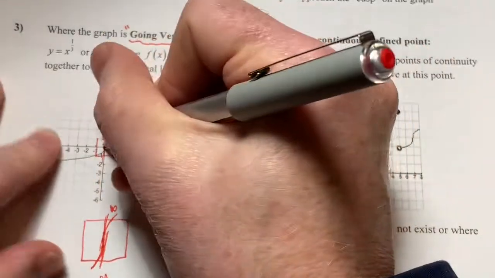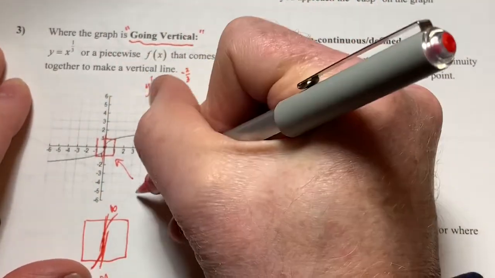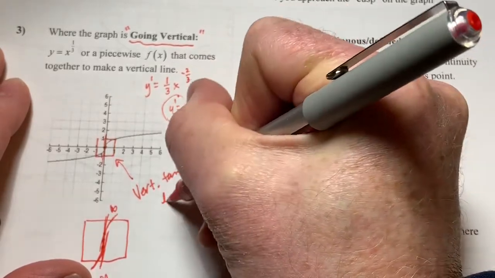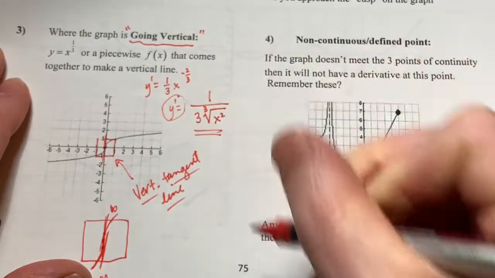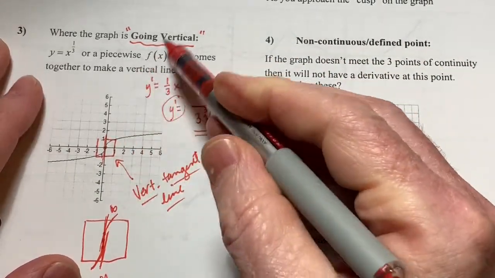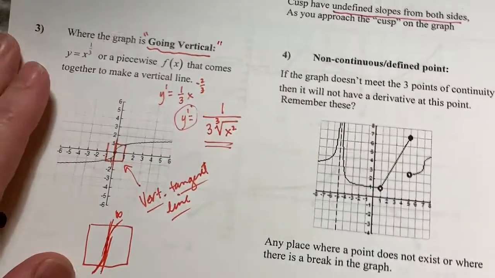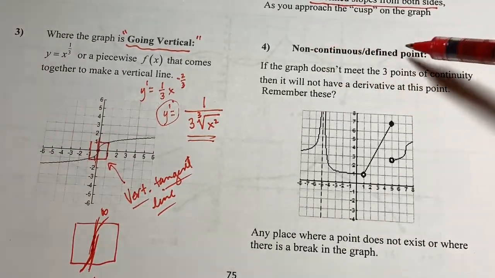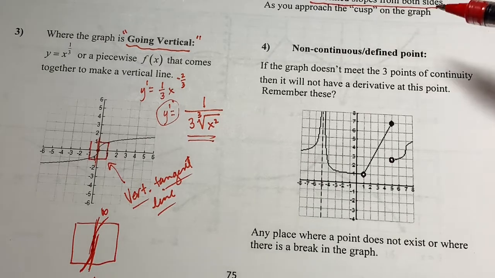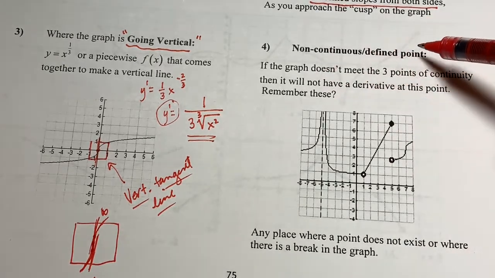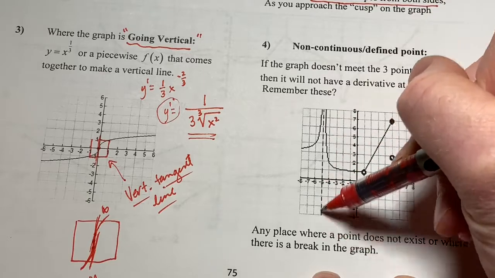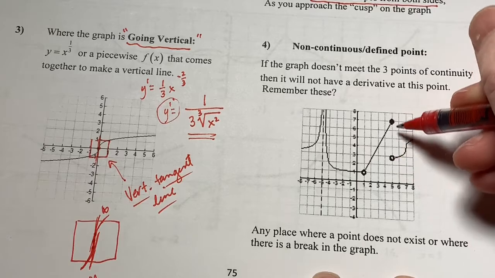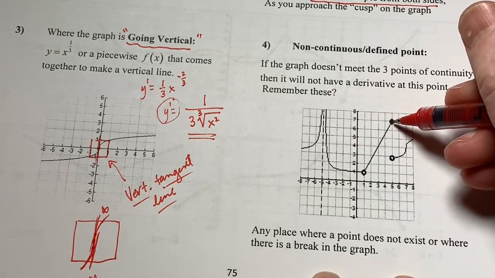But instead of saying going vertical, you could say it has a vertical tangent line. Okay? Going vertical or vertical tangent line, those are the same thing, but there's no formal name like there is with corner and cusp. And then the last situation, to me, is kind of obvious. If the function is not defined there, like vertical asymptotes, there's no graph there. Holes, there's no graph there. Jumps, even if there is a graph there, it's an endpoint, right?